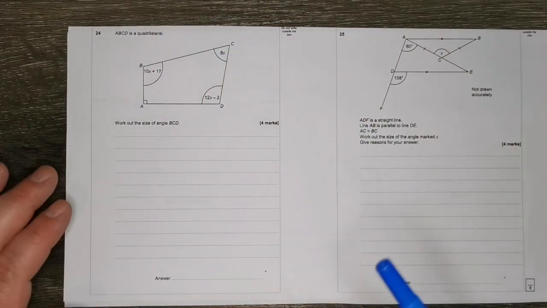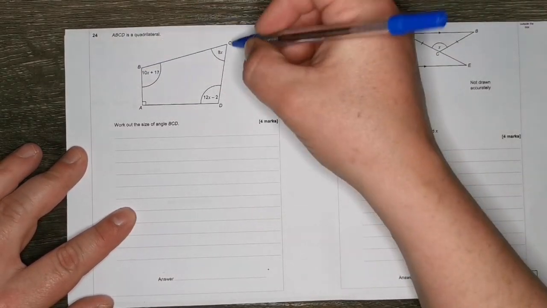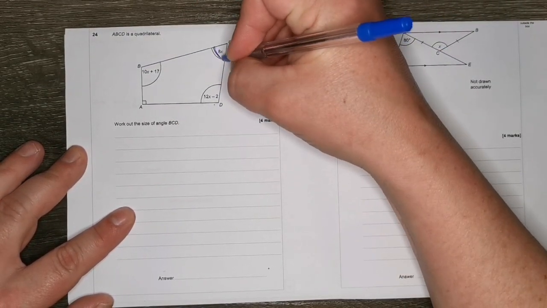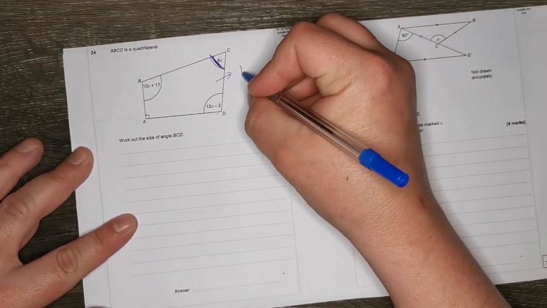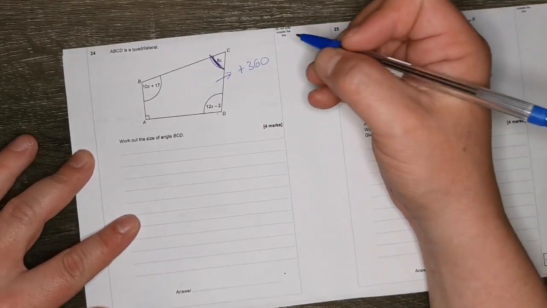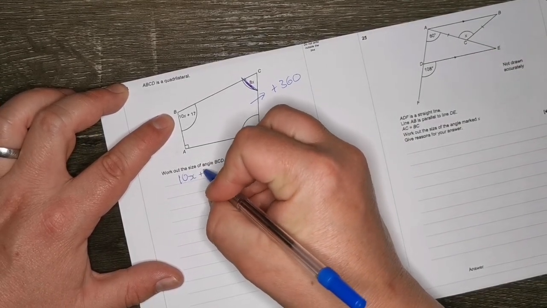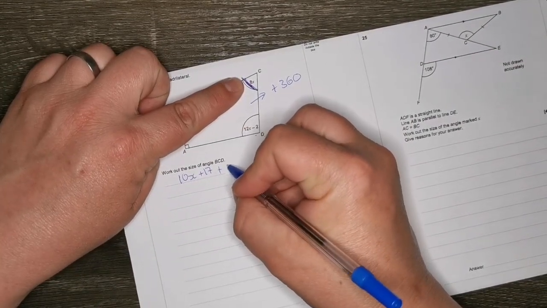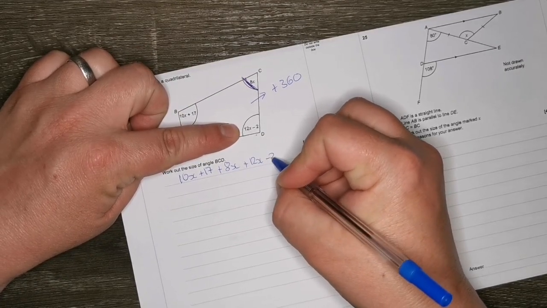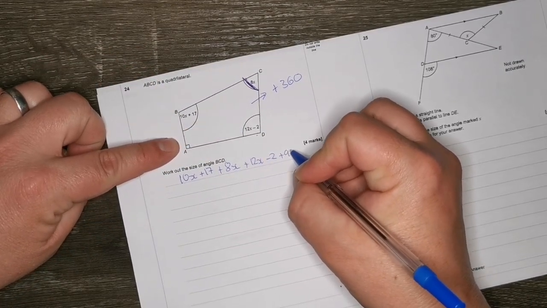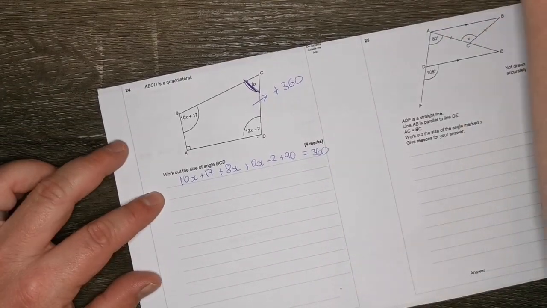ABCD is a quadrilateral. Work out the size of angle BCD. So B to C to D, it's this angle I'm looking for. Now, because it's a quadrilateral, I know that it adds to 360 degrees. So I can say that this angle here, 10x plus 17, plus this angle here, 8x, plus this angle here, 12x minus 2, plus this angle here, which I know is 90 degrees, must all add up to 360 degrees.